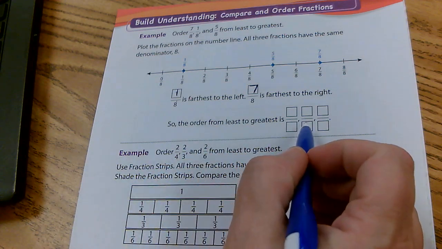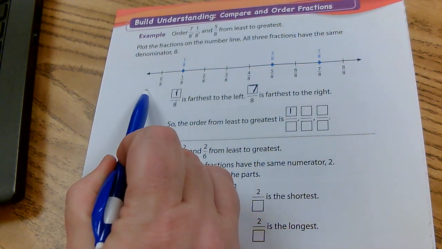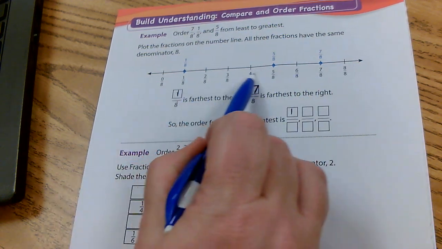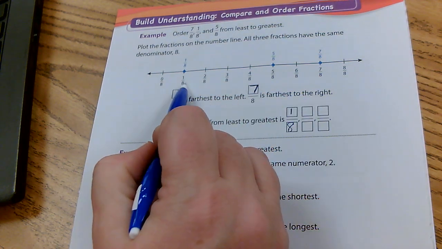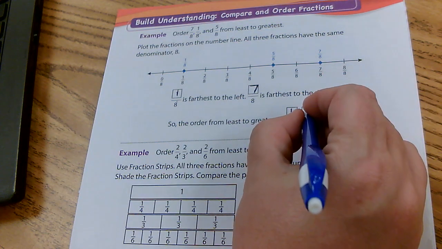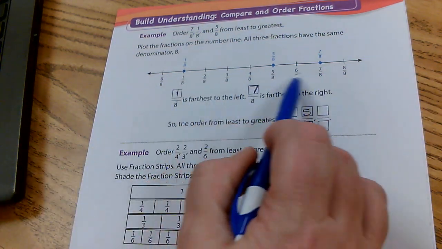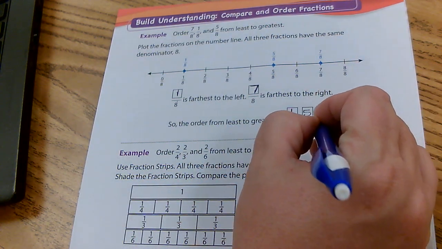Okay, so if I'm going to put them in order, I'm going to start with the one that's the furthest to the left and work my way in this direction. Start here, work this way. So I'm going to say 1/8, because that's the smallest one. Then the next one would be what? 5/8. And then my greatest one, the one that's the furthest in this direction, is 7/8.